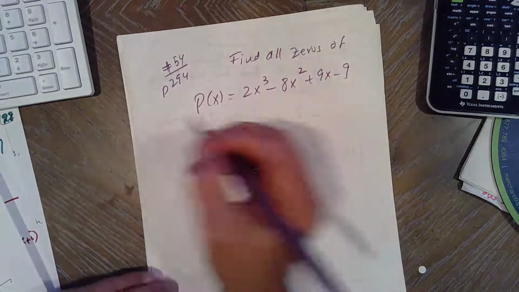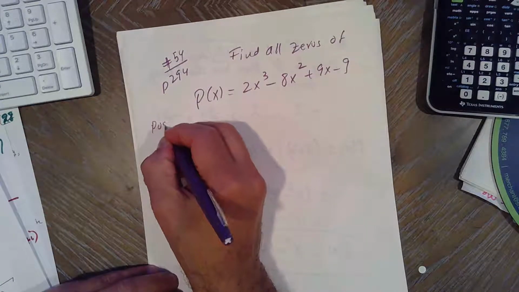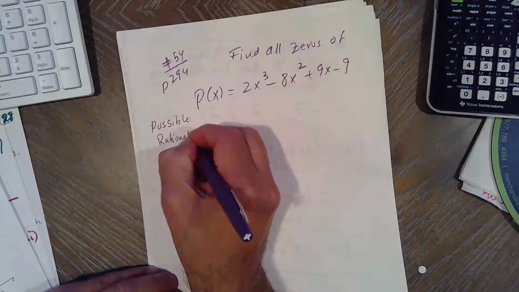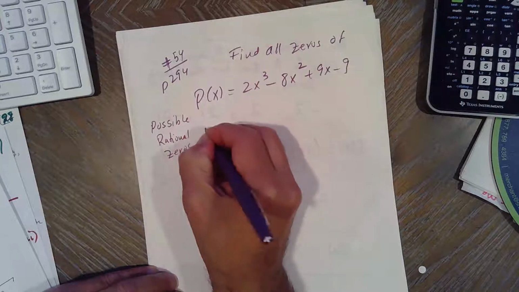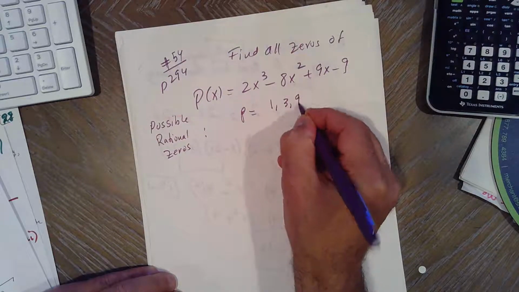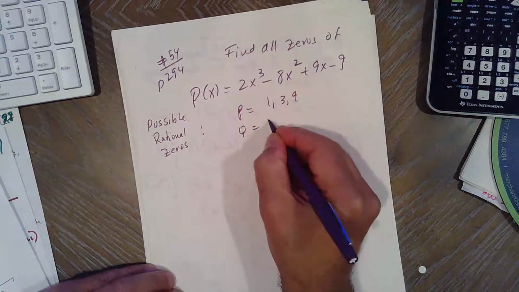We first list the possible rational zeros, p over q. p is a factor of 9, so it's 1, 3, and 9. q are the factors of 2.